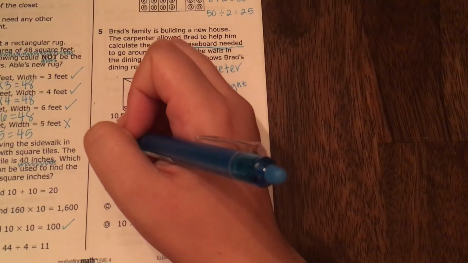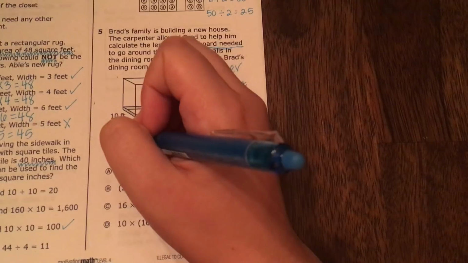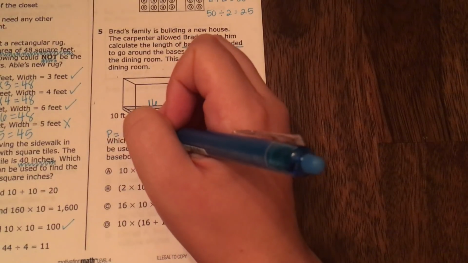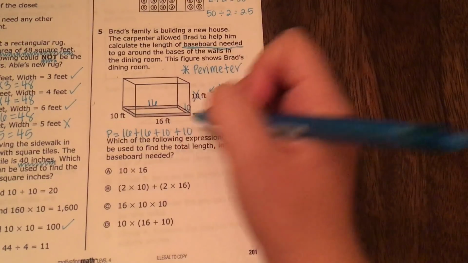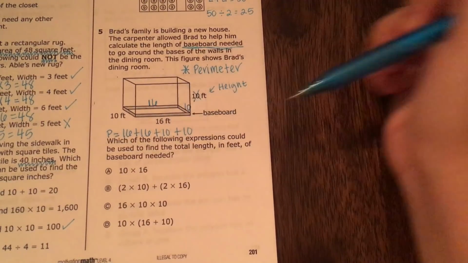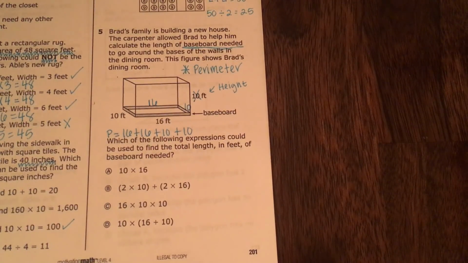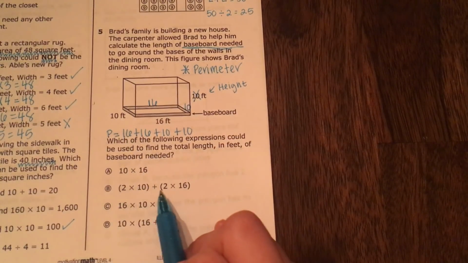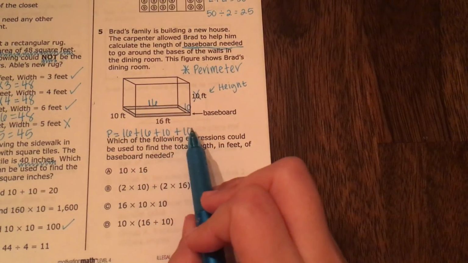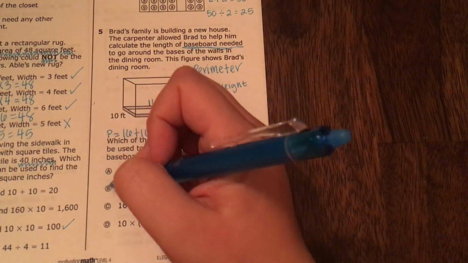So to find perimeter, we need to add up all the sides. So 16 plus 16 plus 10 plus 10. We have 4 sides, so we have to add up 4 numbers. Right? So another way to write it would be 16 times 2 plus 10 times 2, which is letter B.